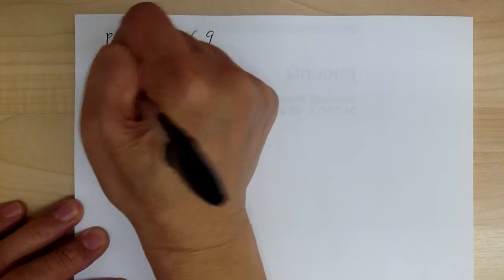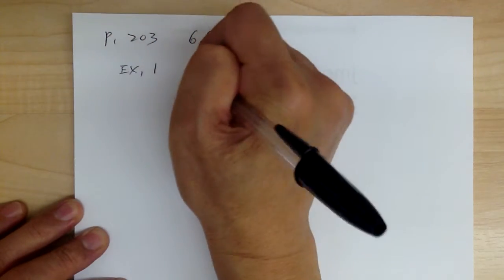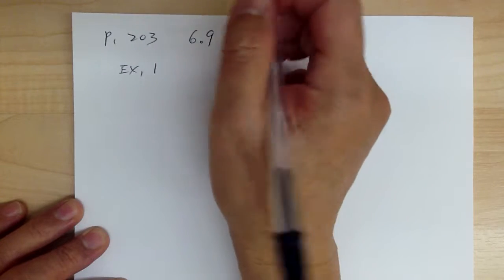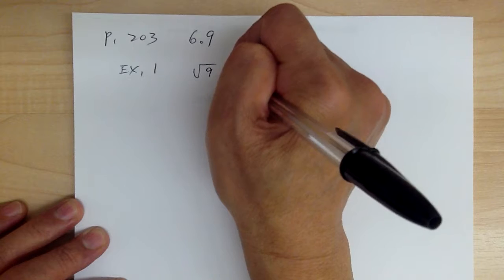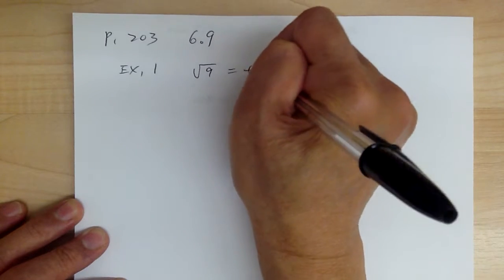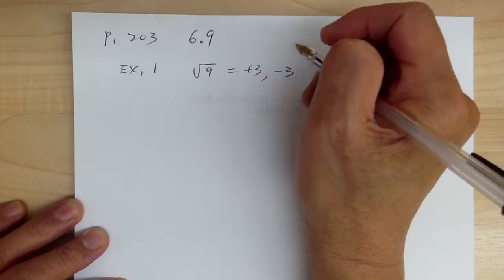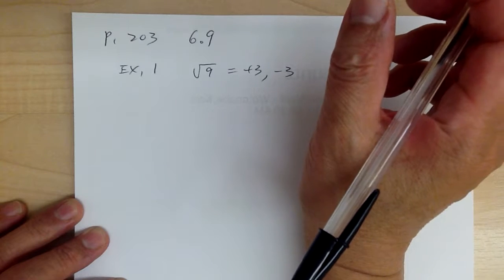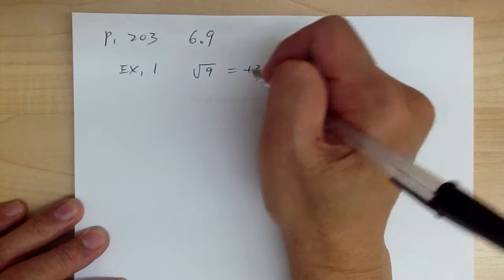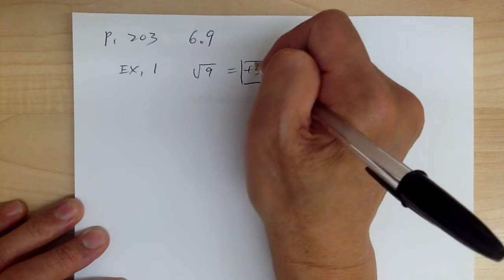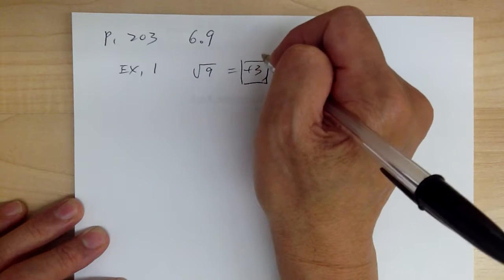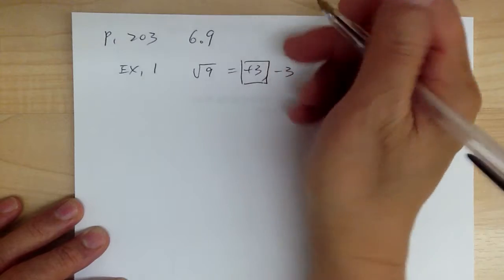So if you look at example 1, it says the number 9 has 2 square roots. So in other words, square root of 9 equals positive 3 and negative 3. But we're only going to use the positive. When you take the square root of a number, we're just going to focus on the positive. This is called a principal root.